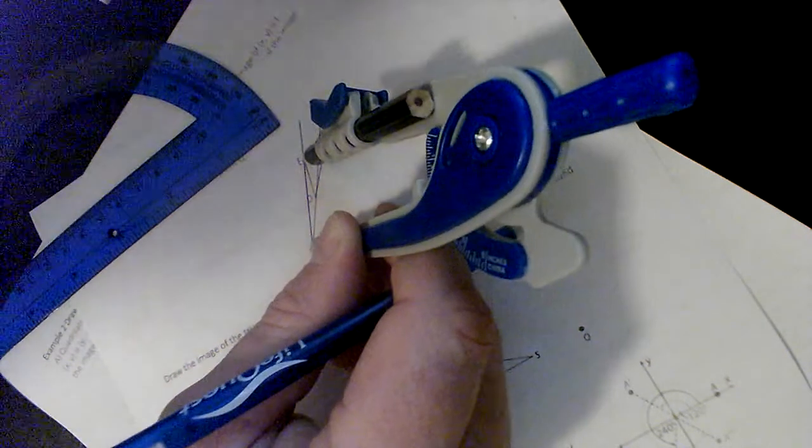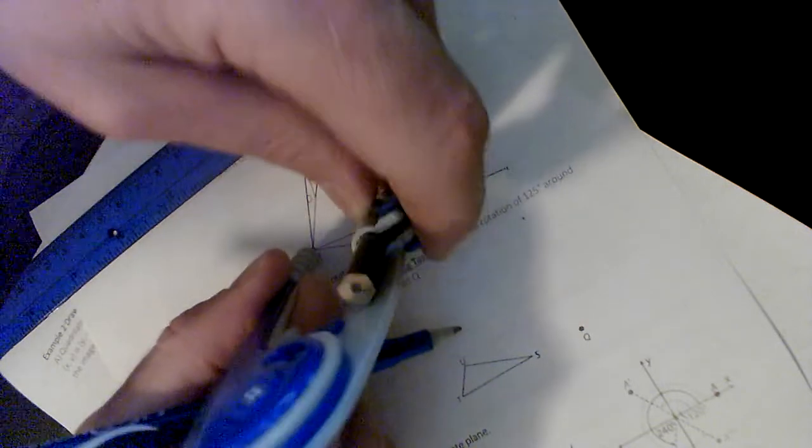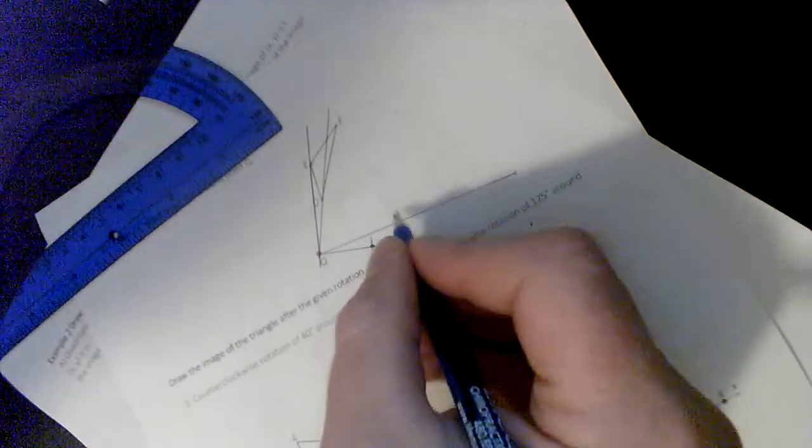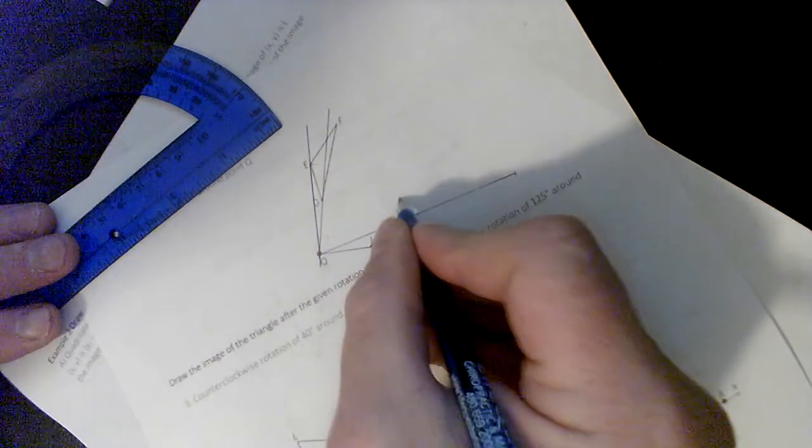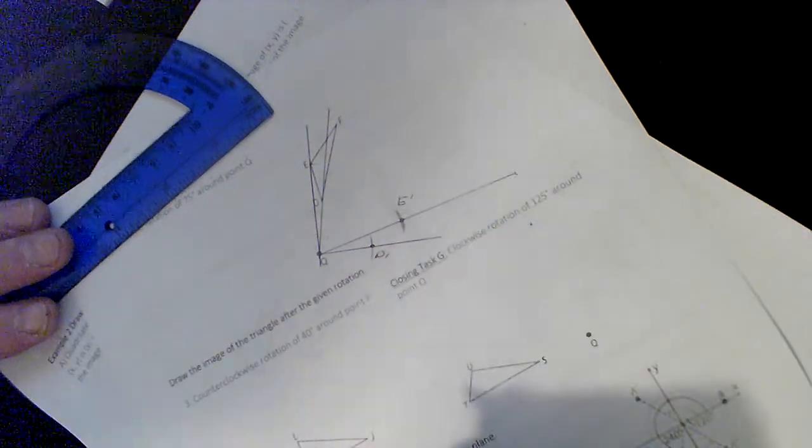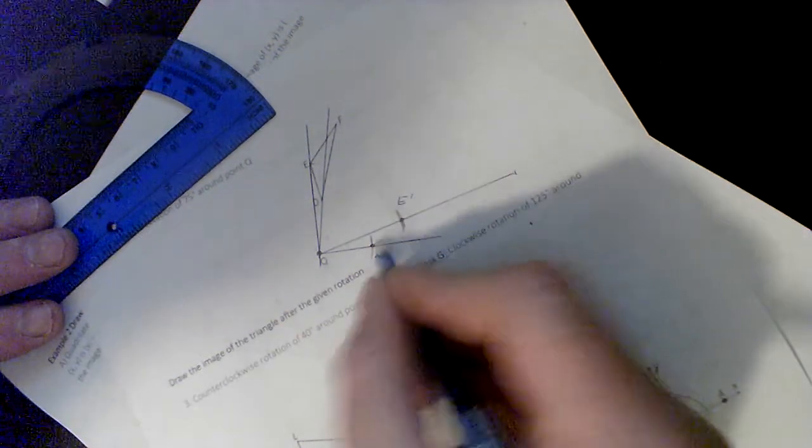This would be a 75 degree angle, and I'm just going to measure how far it is with this protractor. Let me just show you that it's on there. I come over here and mark it. Put a little pencil mark on it. There's point E prime. I got one more to go. Alright, these two should be the same distance as these two.